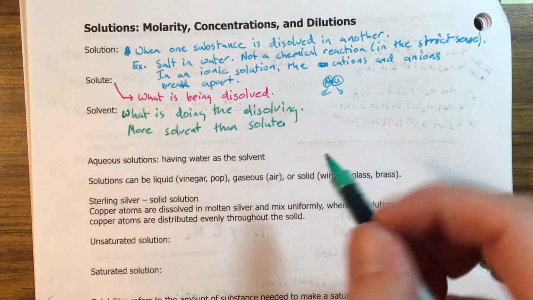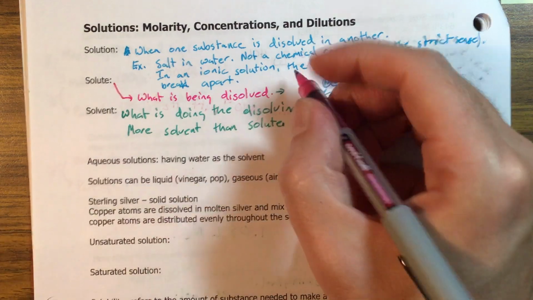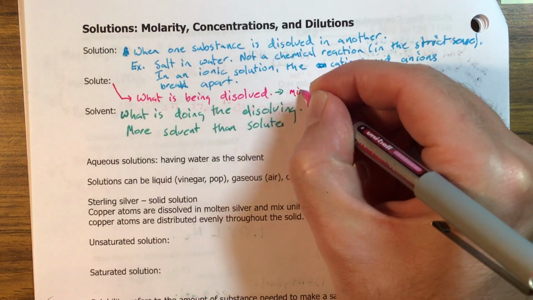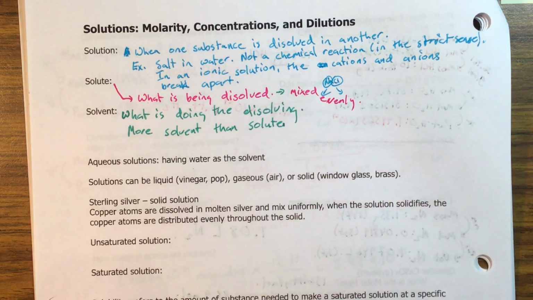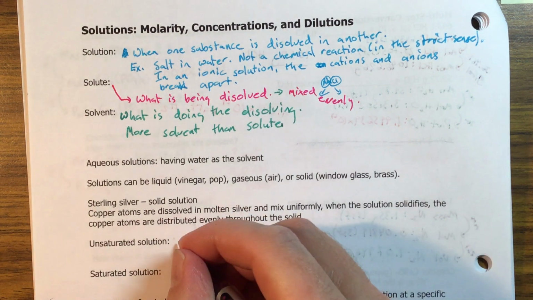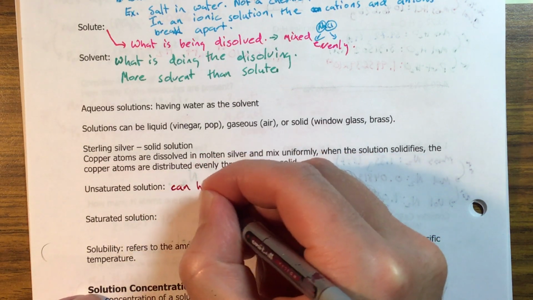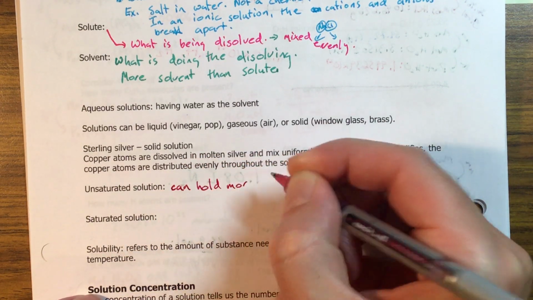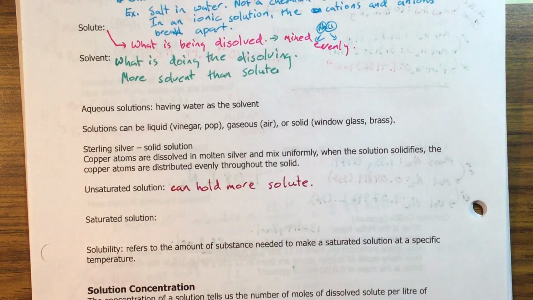Right, now solutes, like it says here, have to be mixed evenly. So it has to be distributed evenly throughout the system. An unsaturated solution can hold more solute. So you can dump more stuff into it. You can put more salt in it.